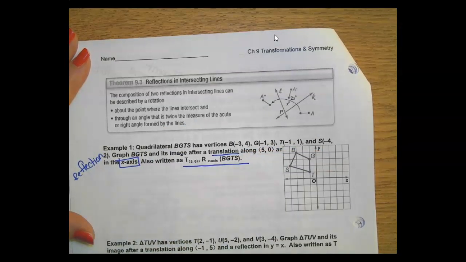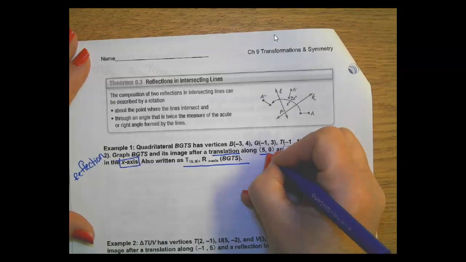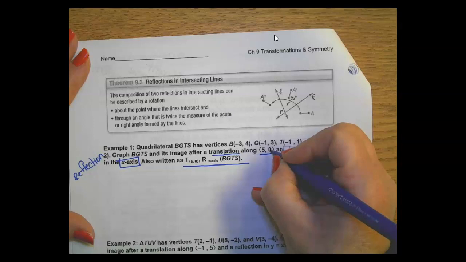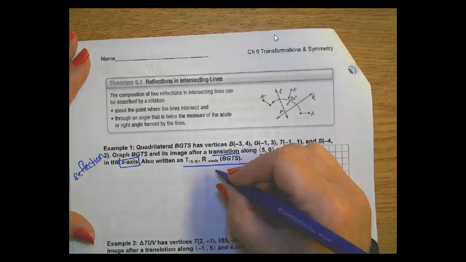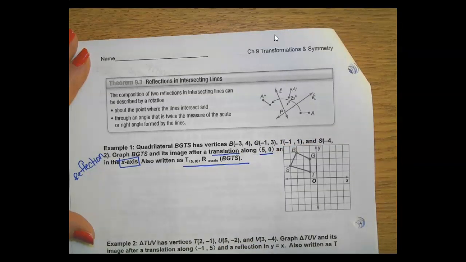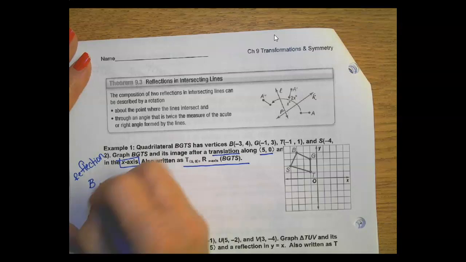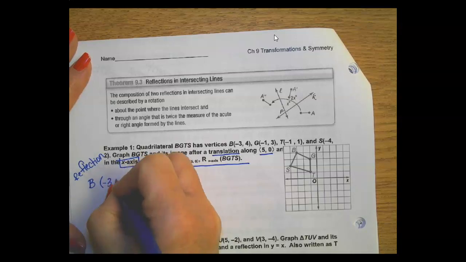The translation says we're going to add 5 to our X's, add nothing to our Y's. Our reflection will go back to the rule. And I am not going to do them all. I am just going to do a few. So I'll do 2 points. So we'll do B. So my original B is (-3, 4).